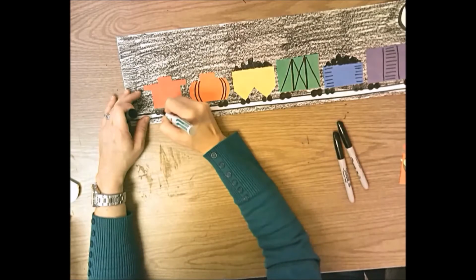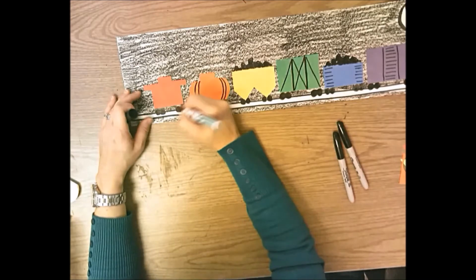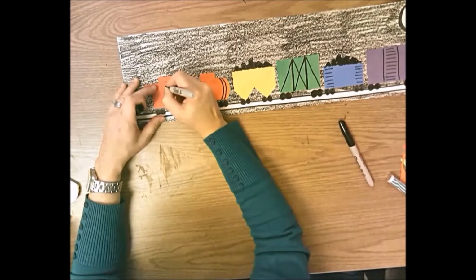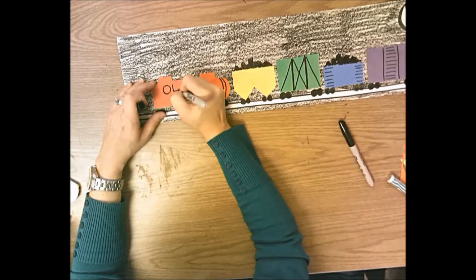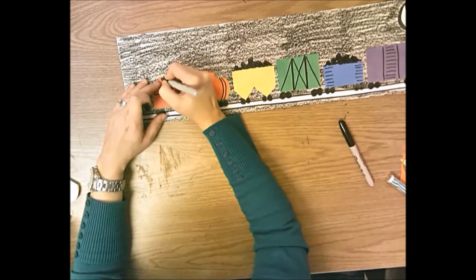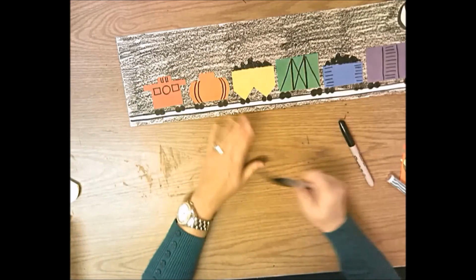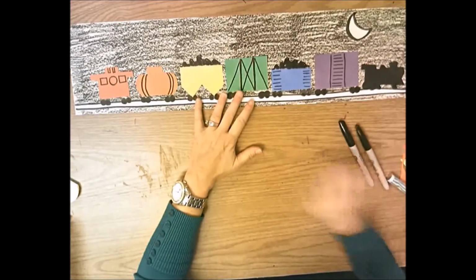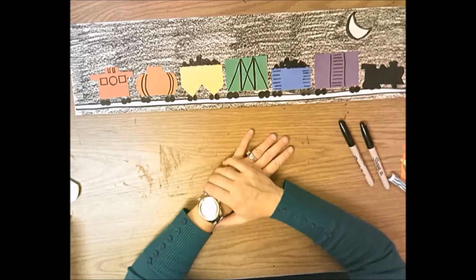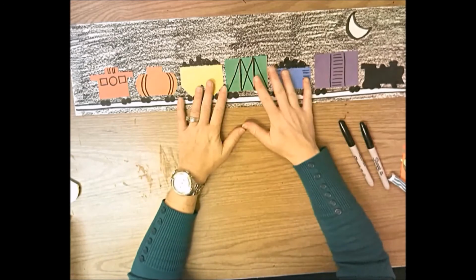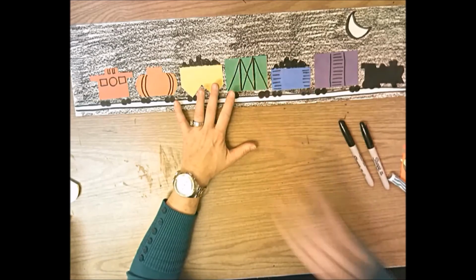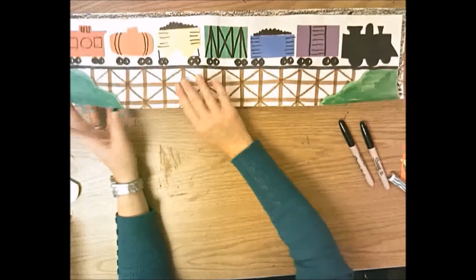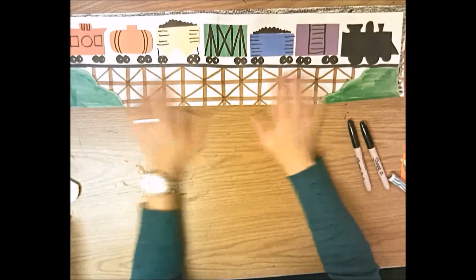For the caboose, I'm going to add two small wheels in the back, two small wheels in the front. Add my windows, so I'm going to add a circle window in the middle, and then a square window on each side. Add two little rectangles at the top for smaller windows. And there I have completed my freight train, my artwork telling a story. And this artwork tells a story, the part of the story of the train going through darkness. And this freight train shows the part of the story of the freight train going over trestles.